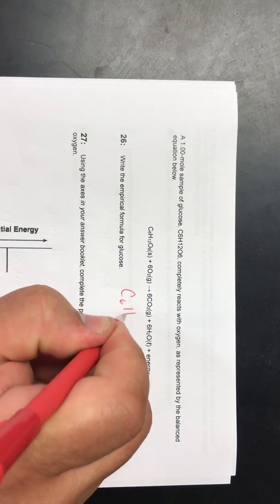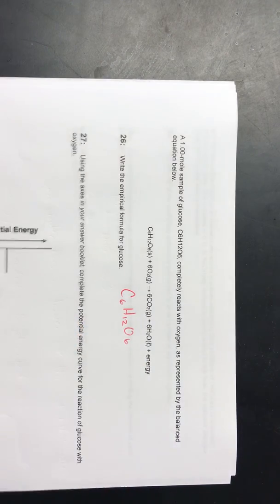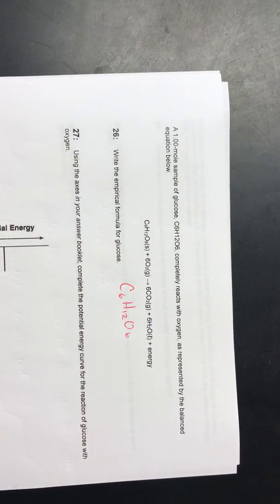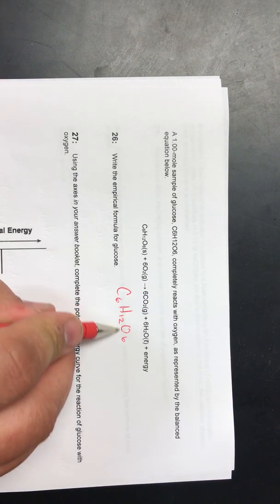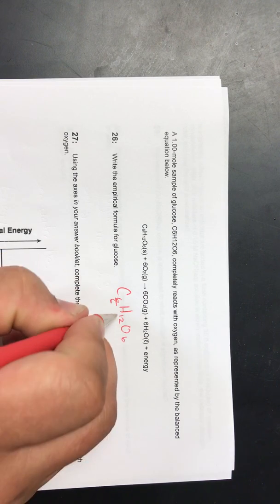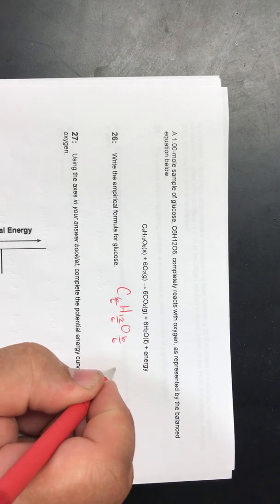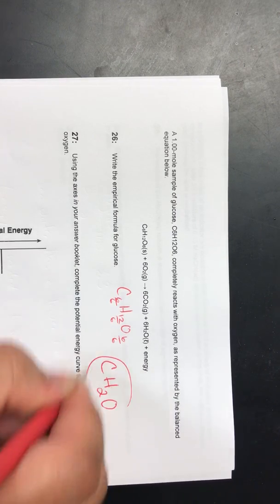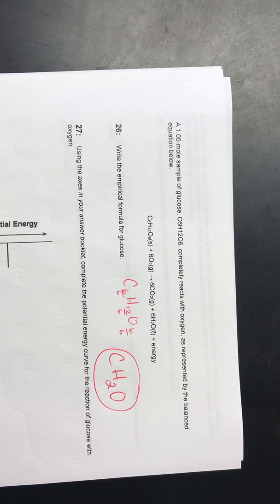Okay, question number 26 is in regards to this balanced equation. A 1 mole sample of glucose, C6H12O6, completely reacts with oxygen as represented by the balanced equation below. Write the empirical formula for glucose. So our glucose is C6H12O6. To get the empirical formula, we have to basically reduce this to the lowest whole number integers. So we look at the greatest common factor. We can divide out a 6 out of all these, which would give us CH2O, and that is your empirical formula for glucose.